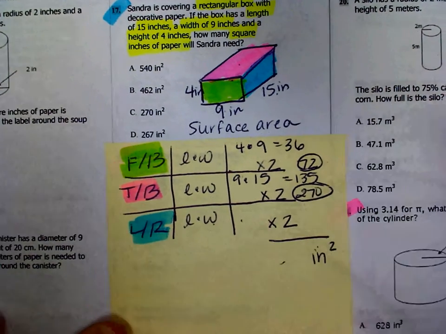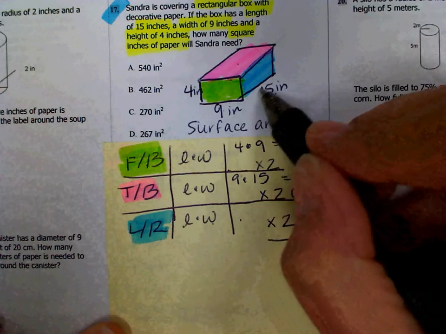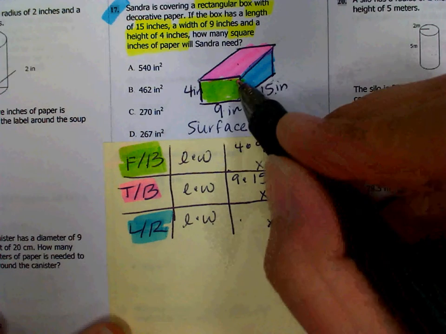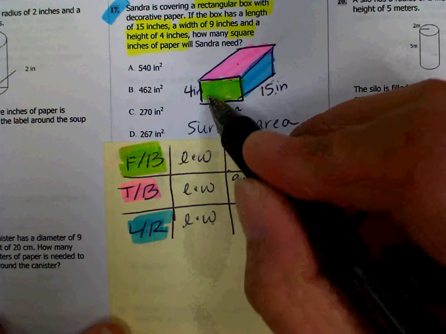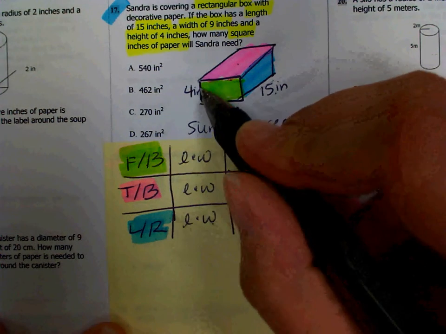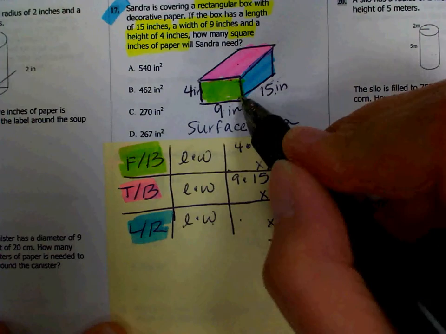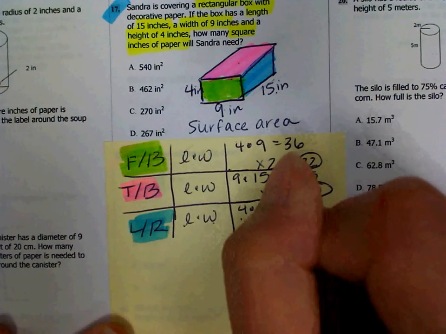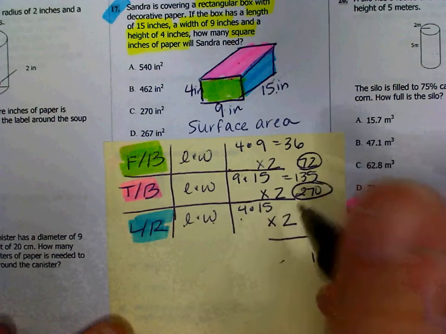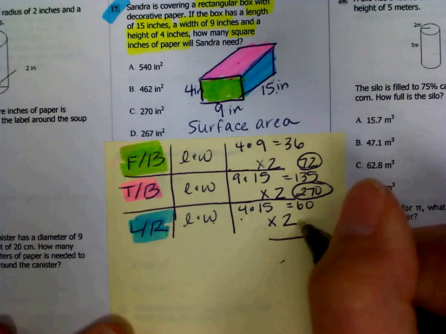The last one is the left and right. I can see that this long piece is 15. The short piece I don't know, but since rectangles have parallel sides, I can look over here. This short piece is 4, which means that this short piece is 4. So these dimensions are 4 times 15. 4 times 15 is 60. So times 2 is 120.